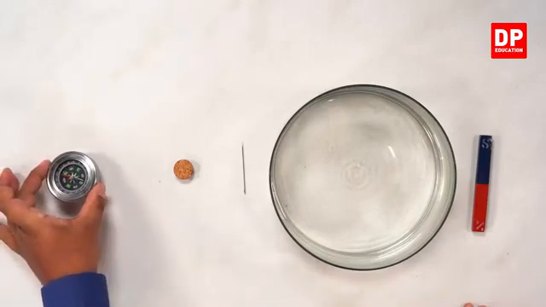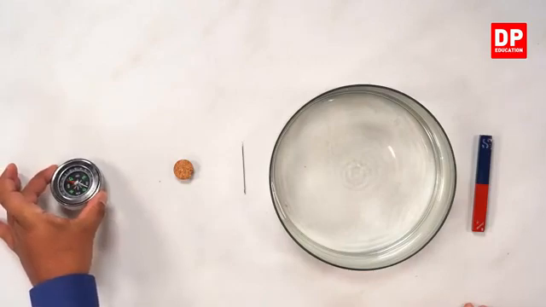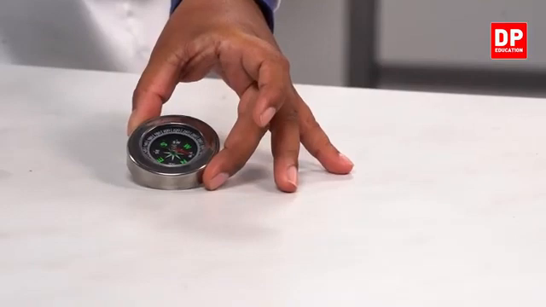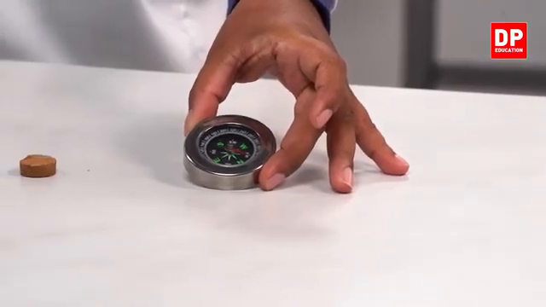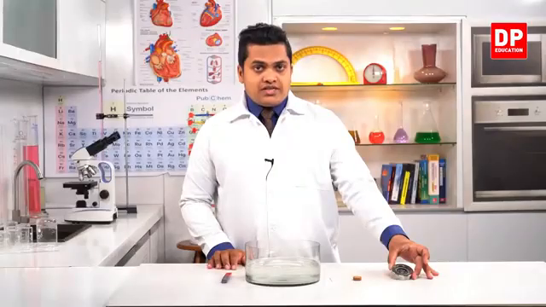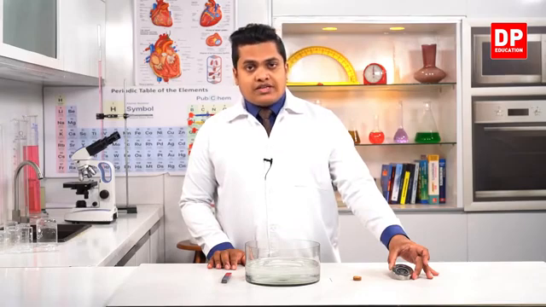You can clearly observe this magnet. It's always pointing towards the north and south directions. You can see that the red colored terminal is always pointing towards the north and the other terminal is pointing towards the south. So this is how a magnet works when it is rotated freely. Always it's going to suspend pointing north and south.